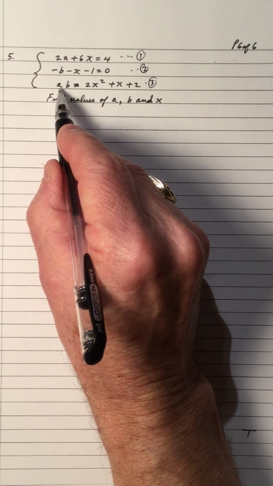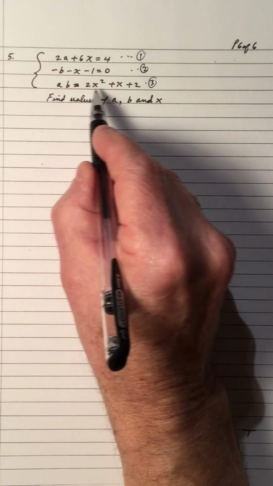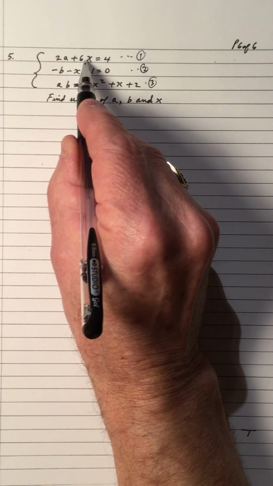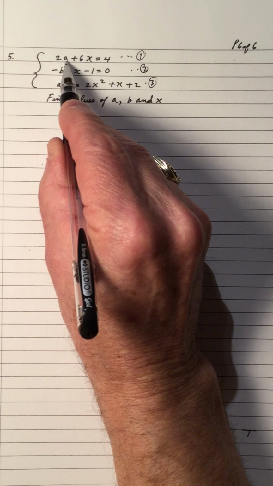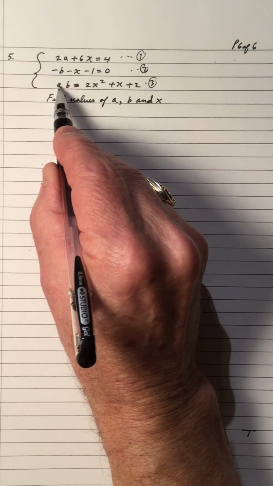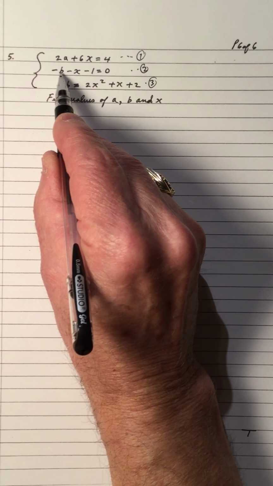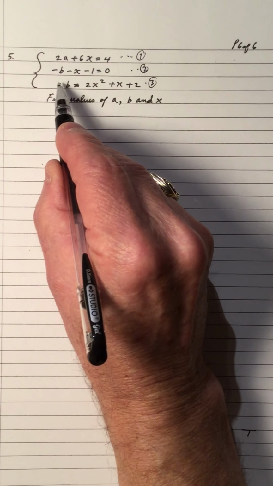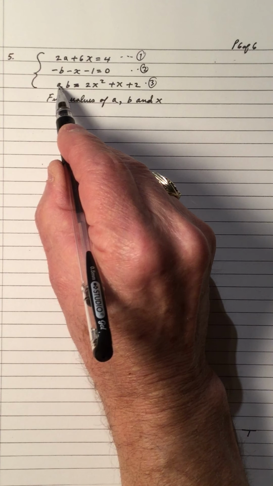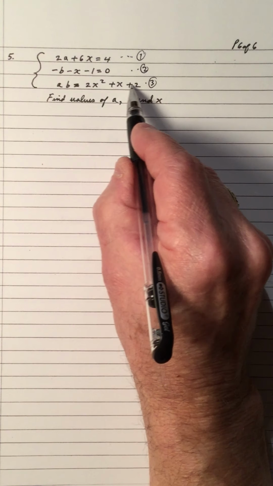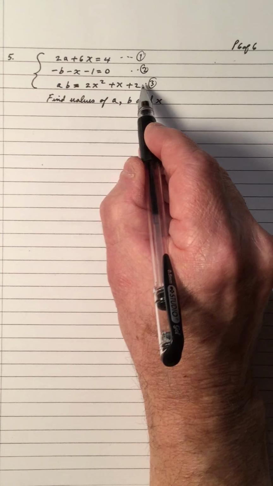Notice this equation has A and B and X's. So up here, I got A and X. So if I solve this equation right here for A, then I'll have A in terms of X. Sub it in. If I solve this equation for B in terms of X, sub it in. So if I replace A with X's, replace the B with X's, I'll have an equation with all X's. That means I might be able to solve it.